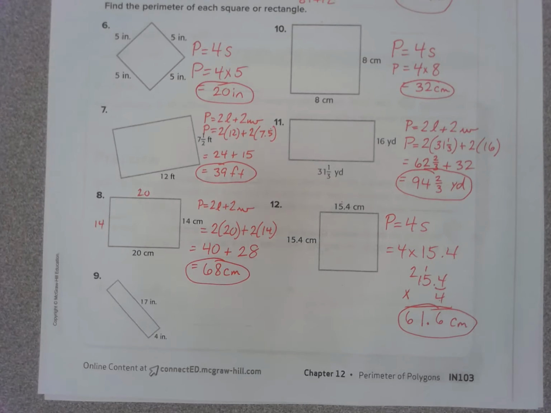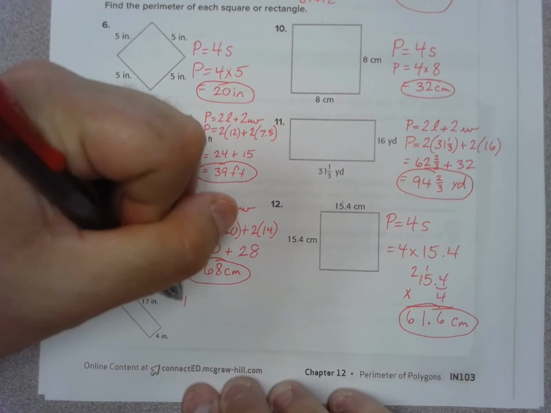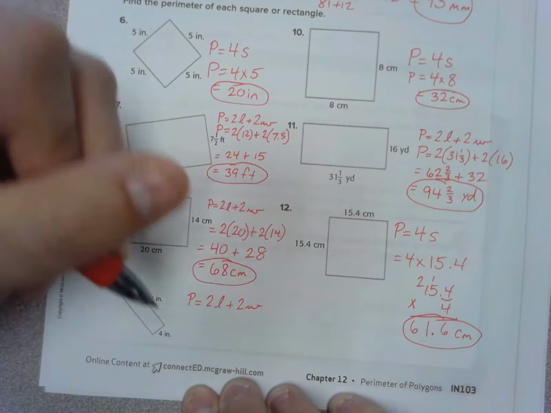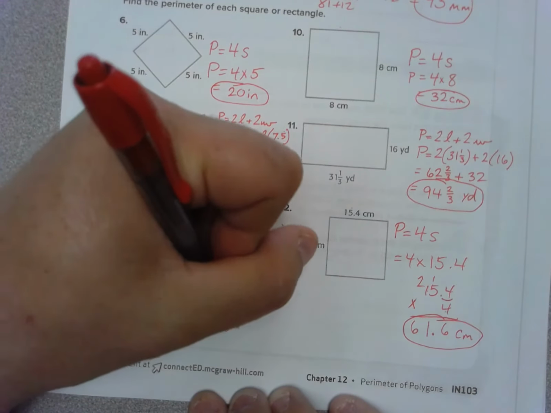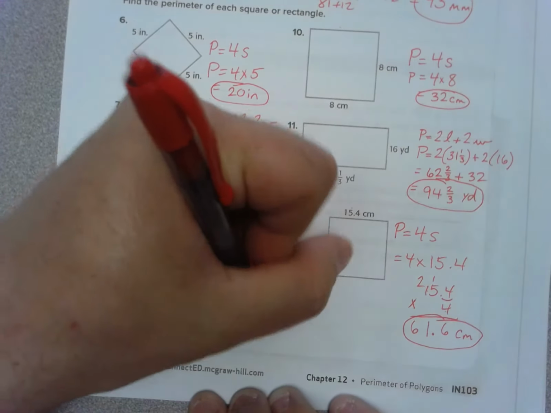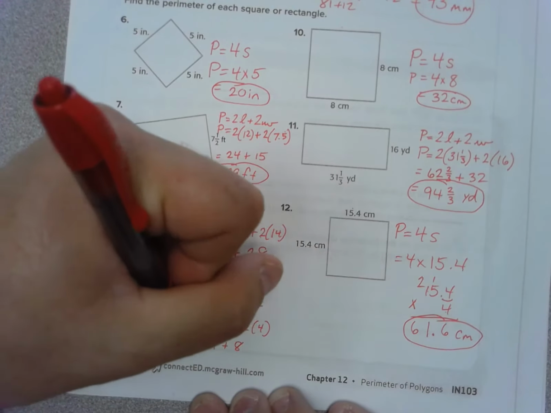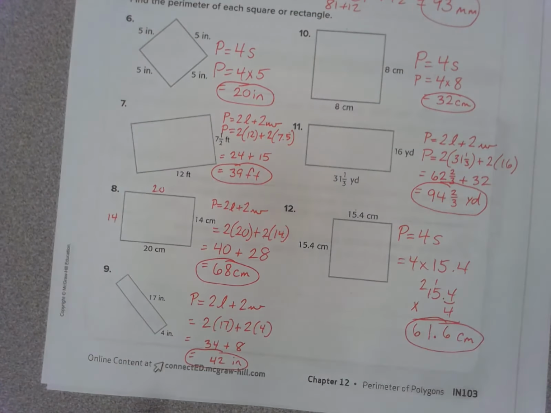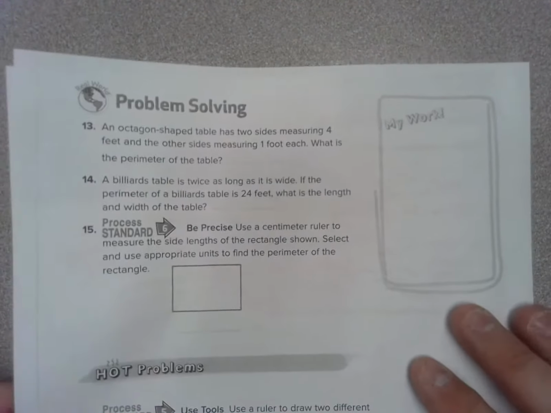All right, and then we have that last one, which is a rectangle. So perimeter equals 2 length plus 2W. So 2 times the length, which is 17, plus 2 times the width, which is 4, which is going to give us 34 plus 8, which gives us 42 inches. Not too shabby.